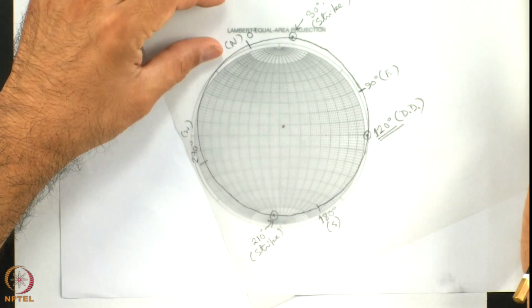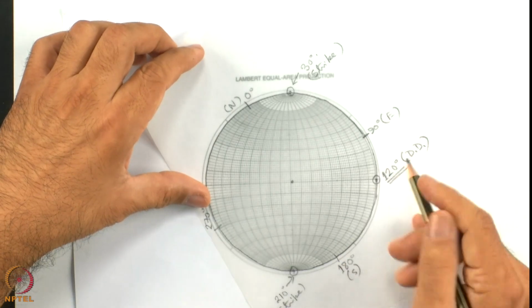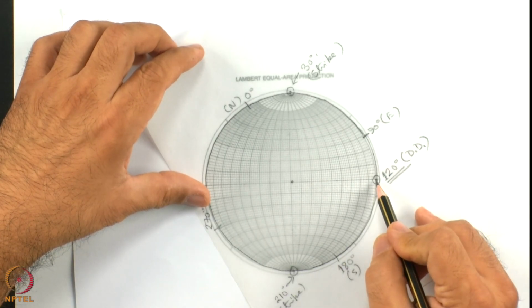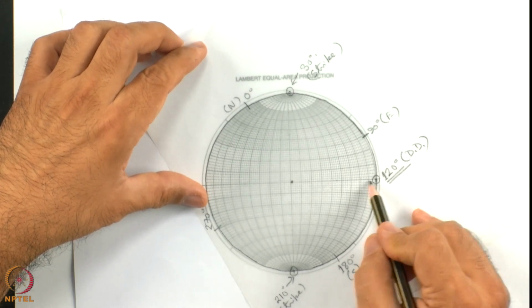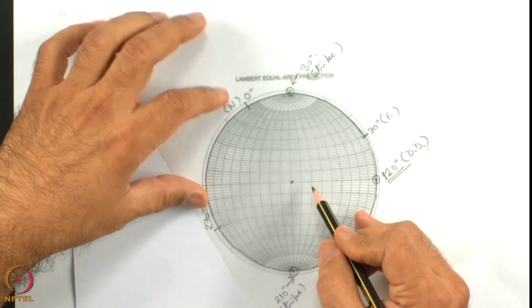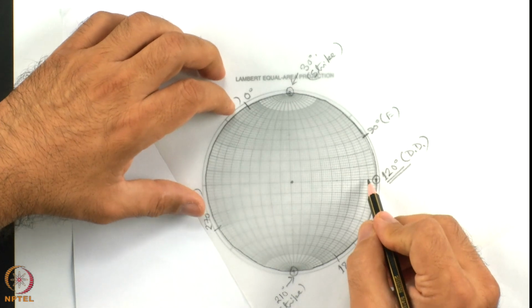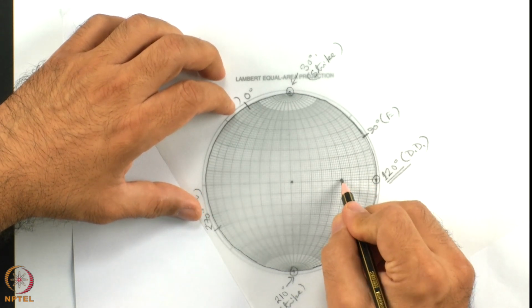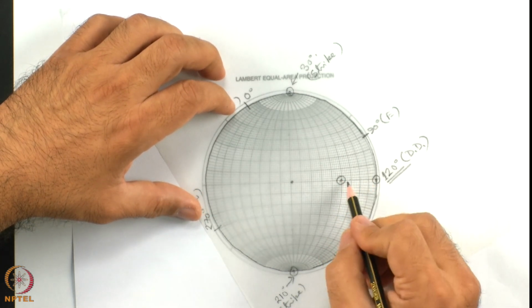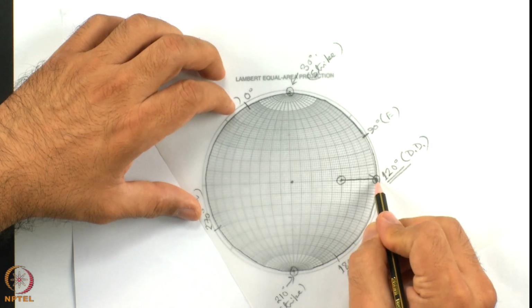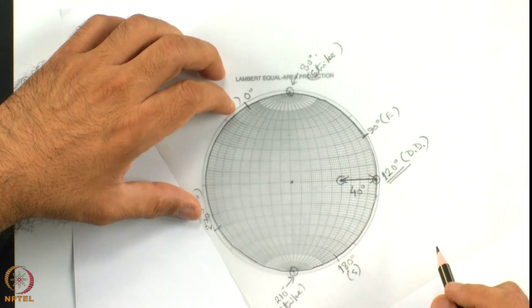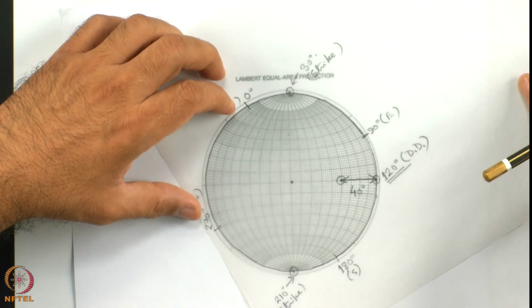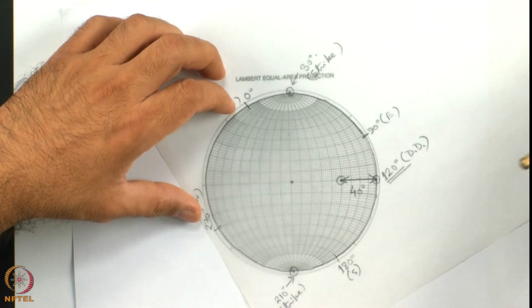So, I have rotated and I have brought this 120 degree with the east. Now, from here and towards the center, I have to move an amount same as the dip amount, which is 40: 10, 20, 30 and 40 degree. So, this angle is 40 degree. I am doing it slowly so that students can follow. I can do it fast, but that will not help the students.